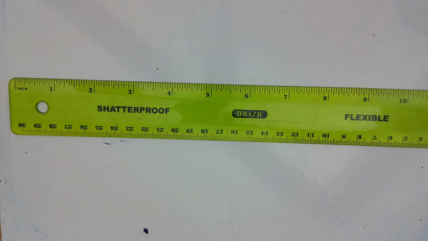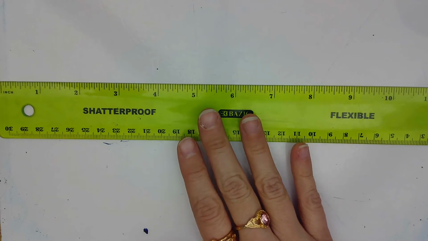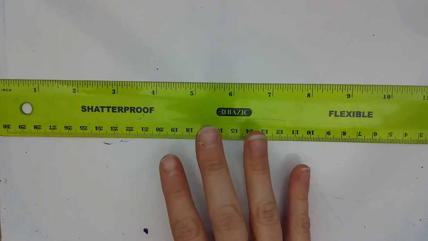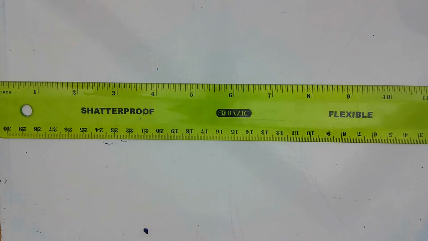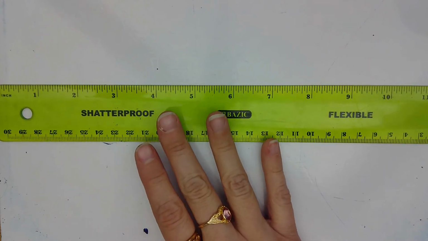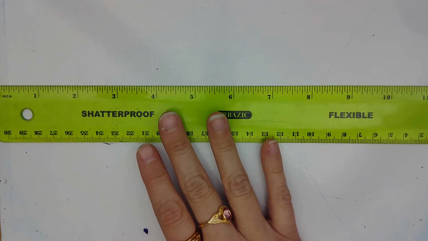Go ahead and take some time right now to pause the video and talk about a couple of the things that you notice about the ruler, things that are on it. Go ahead and take some time to talk about that with your teacher. Thank you for taking some time to talk about what you noticed about the ruler with your teacher.